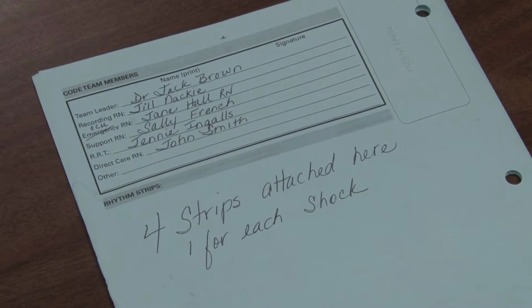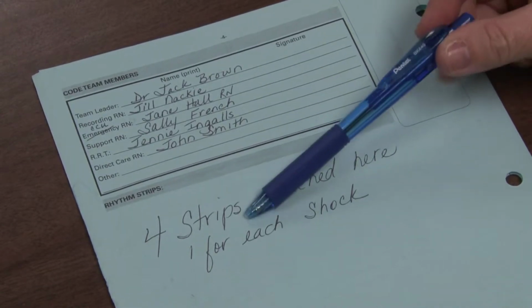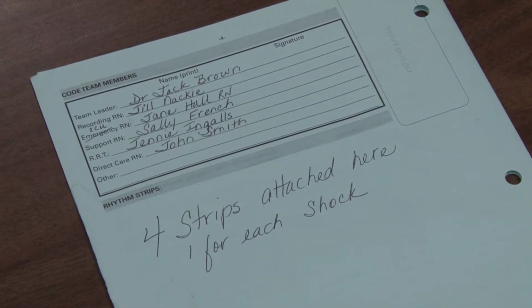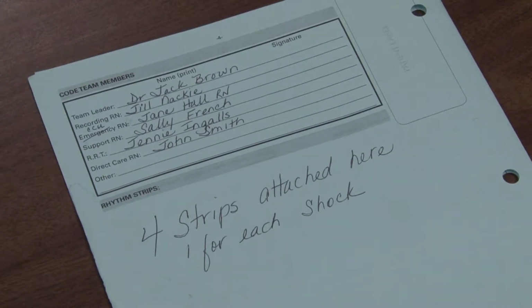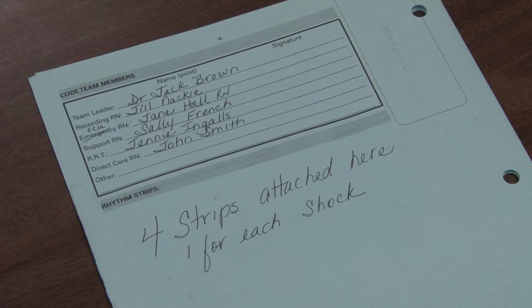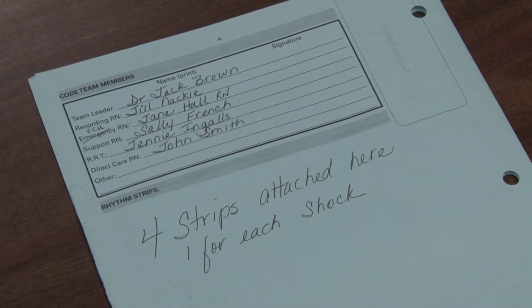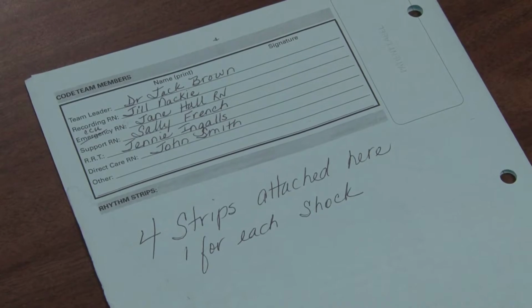But if not, in this particular patient, you would have 4 strips because he was given 4 shocks. Every time defibrillation is offered from the defibrillator, a rhythm strip will print out, and it will give you the pre, the shock, and the post rhythm. And so that's what you would attach here.